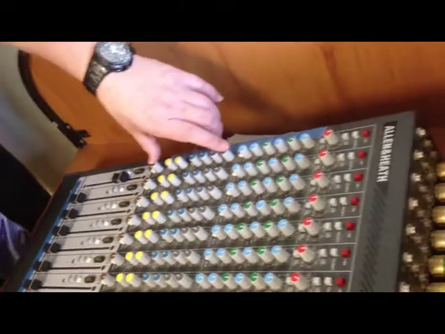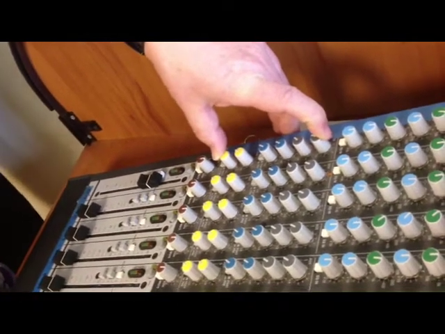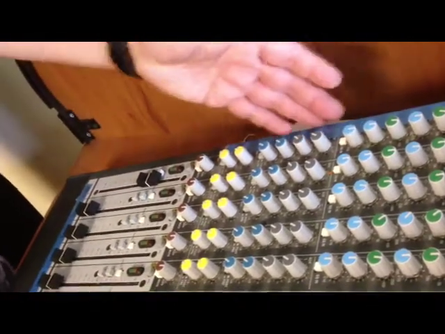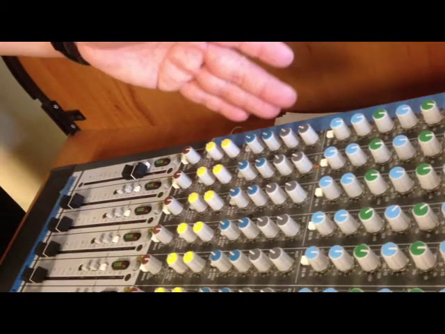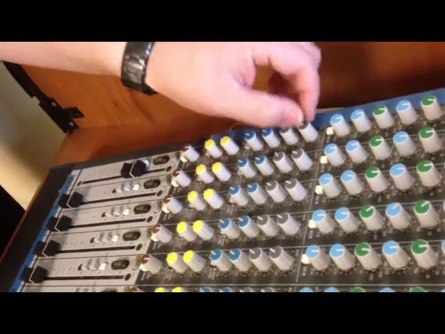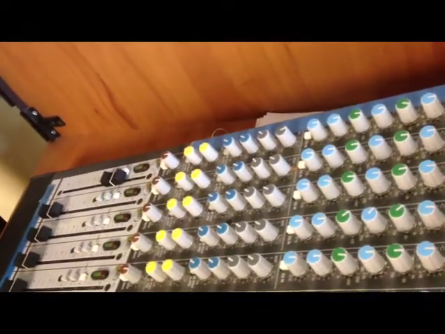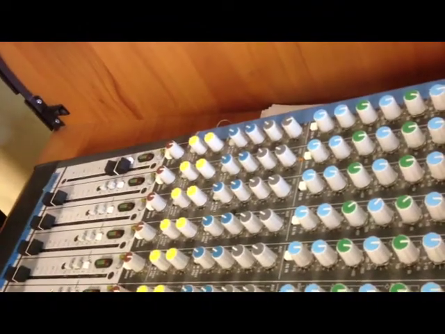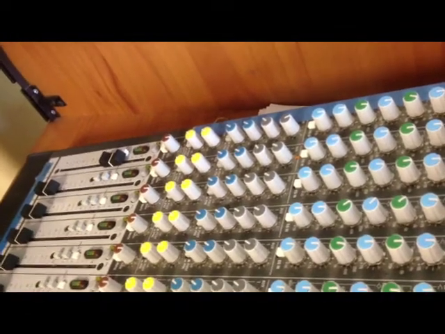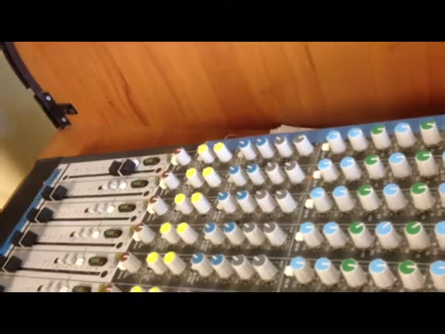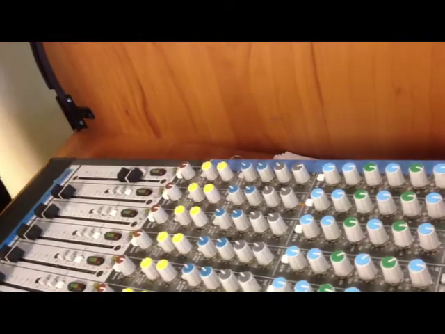The next set of knobs is usually your aux sends, which stands for auxiliary sends. That just means whatever sound comes into this channel, let's say we have a vocalist set up here, I can set this first aux send to send that vocal somewhere else, to another speaker. A lot of times this is good for sending it back up to the stage, to a stage monitor or wedge, or if you have an in-ear system, to the singer's in-ears.